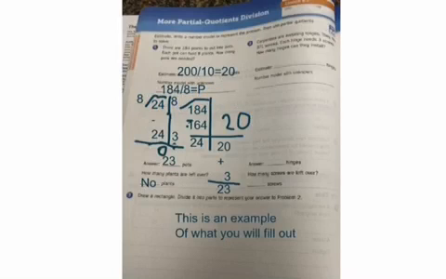Okay, now to solve the answer, use partial quotients division. So here's the 8 and here's the 184, and we're going to do 8 times 20 equals 160, and 184 minus 160 equals 24.